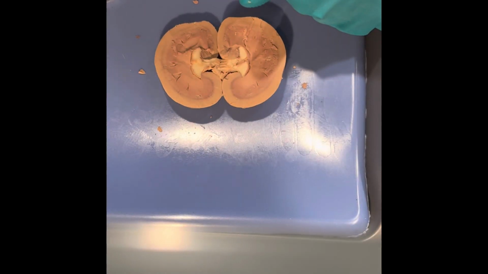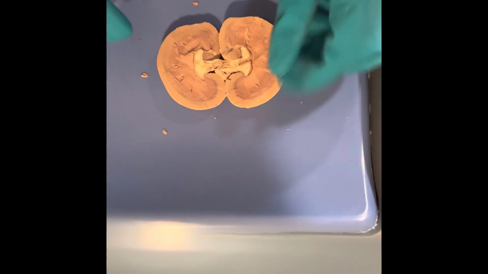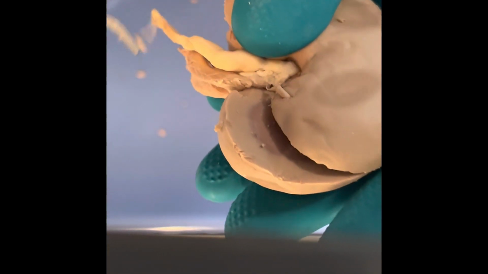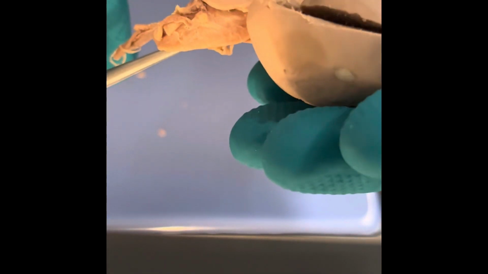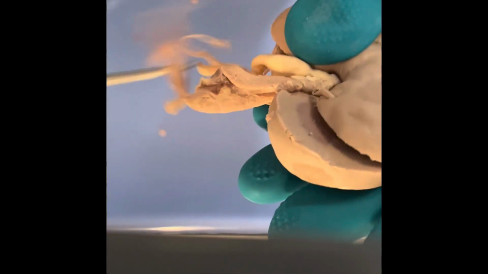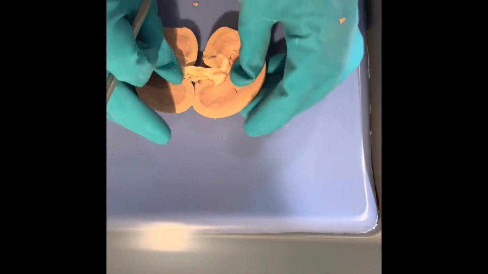The renal artery would be bringing blood from the abdominal aorta as oxygenated blood into the kidney. And again, that's not the flat portion, but this right here. And then the flat portion is going to be your renal vein. The renal vein is taking the blood leaving the kidney, and it's going to bring it into the inferior vena cava.